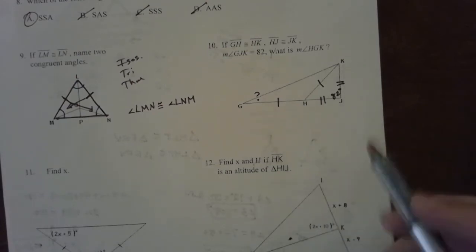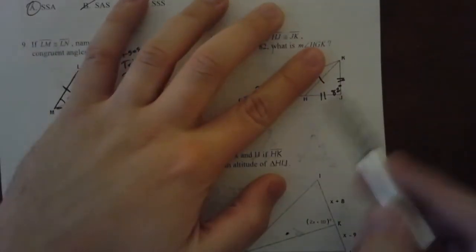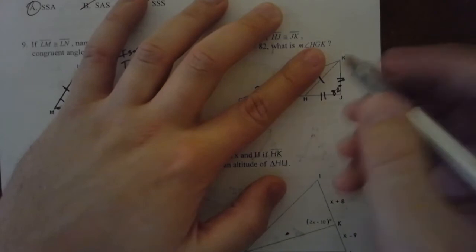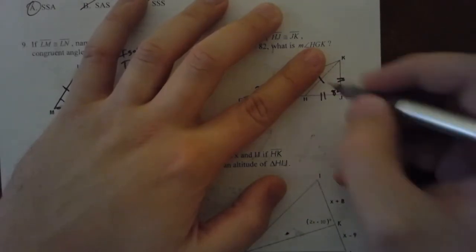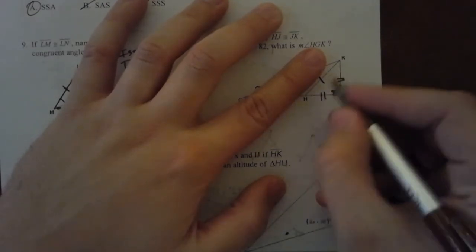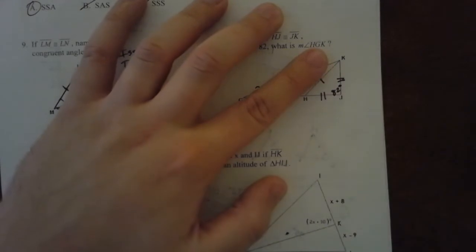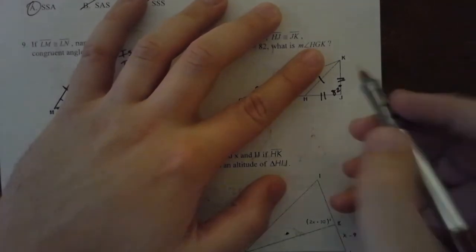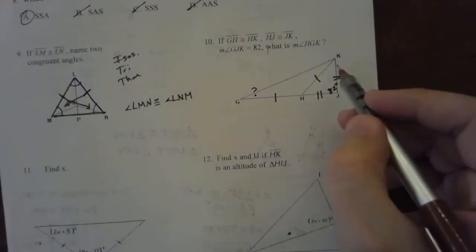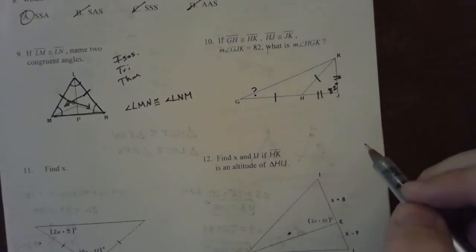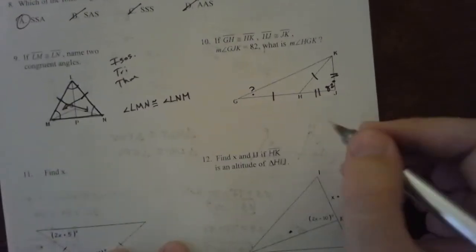So HJK is an isosceles triangle. We know that because it's got two sides that are equal to each other. What's more is that with these other two angles that we don't know, since they are across from congruent sides, these two angles, the angles at K and H, must be equal to each other, because congruent sides are opposite from congruent angles. So what do we know about these other two angles then? Well, if we add these two plus 82 degrees, we get 180. So let's start by figuring that out.